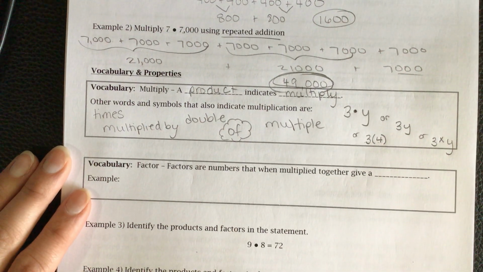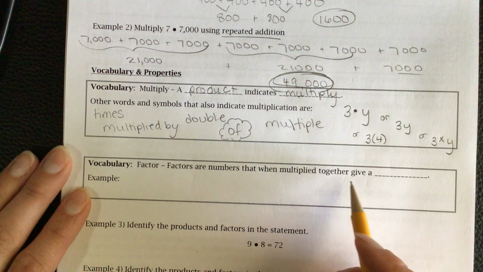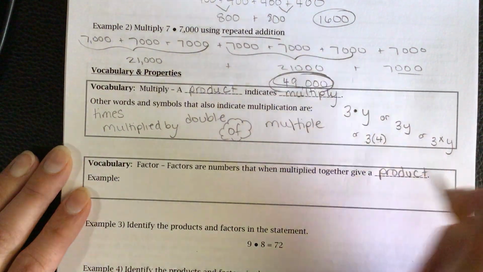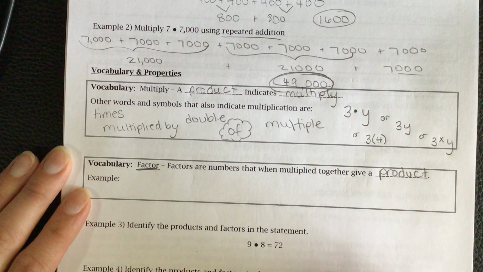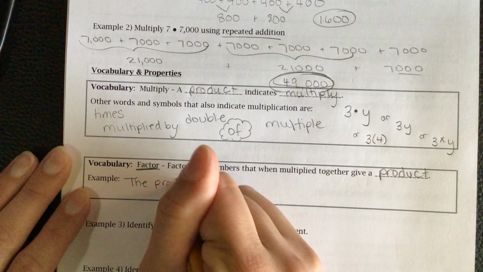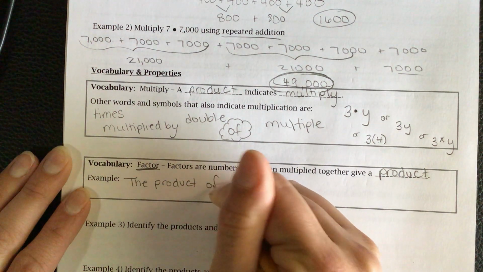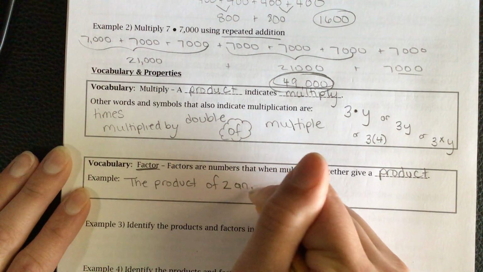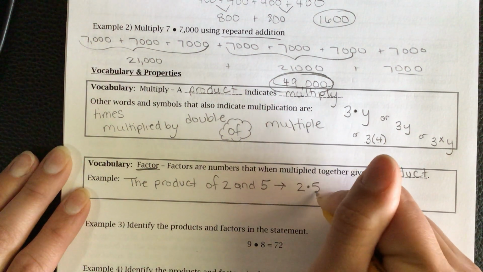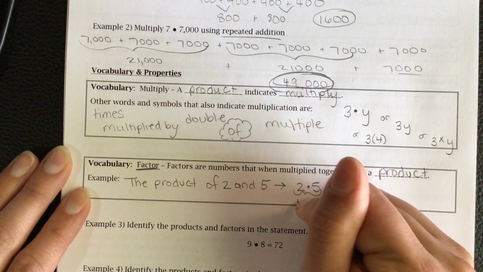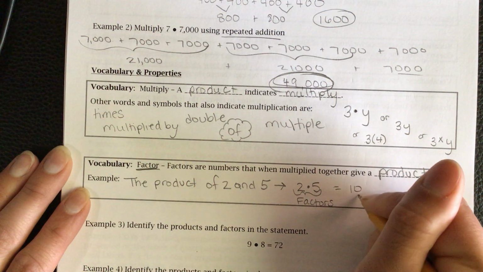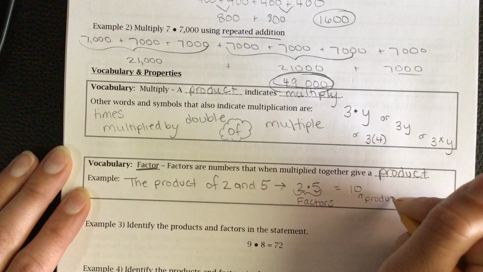Factors is another multiplication term. Factors are numbers that when multiplied together give a product. We have lots of different examples. This is a huge algebra piece, so we want to make sure we understand. If we say the product of 2 and 5, we would say 2 times 5. Each of them are factors, and the product is 10.